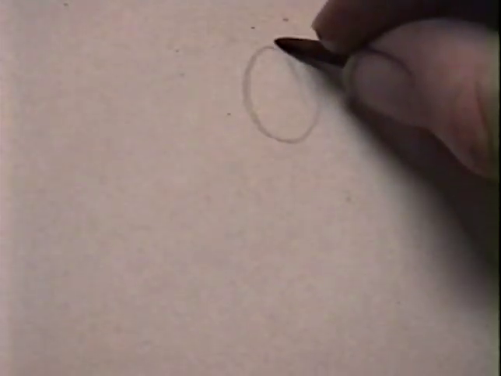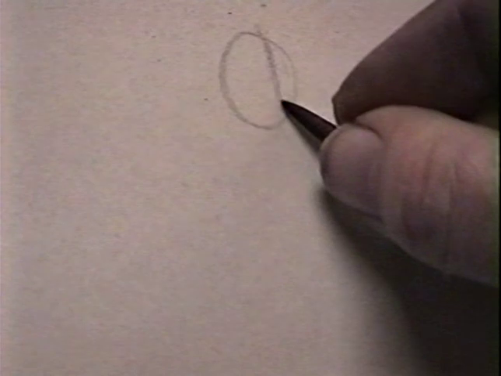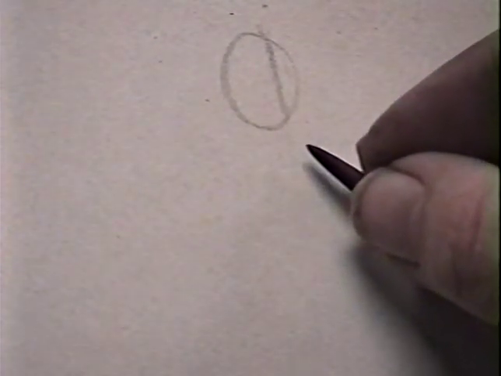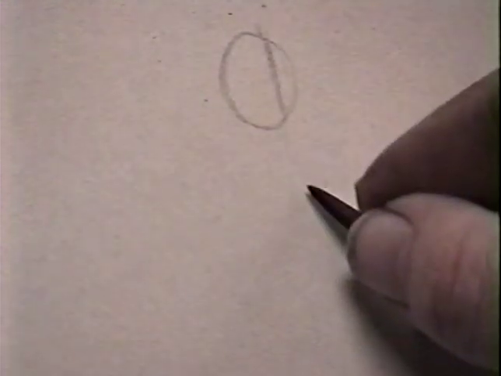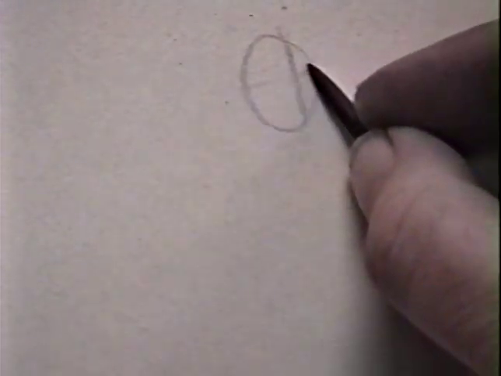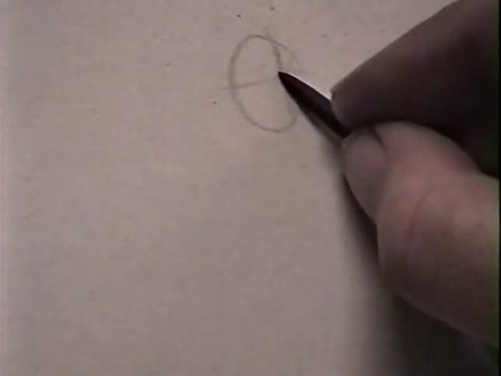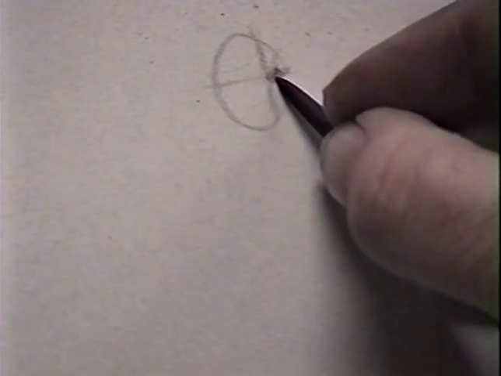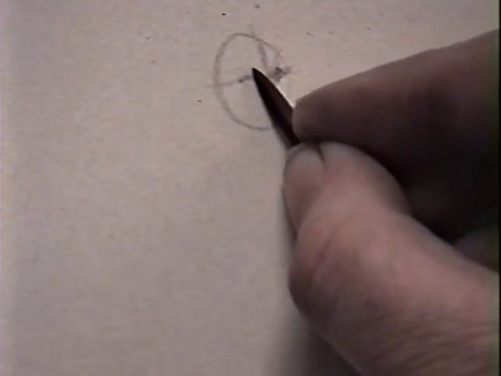Okay, the head now. We started off, you see what I did here? I put this axis in, which shows the degree of turn, how far he's turned, three-quarters. In profile, the axis would be right on the silhouette. So this is the center axis of the head, this is the brow line, and now, having divided the head, we can start to look at some of the shadow forms.